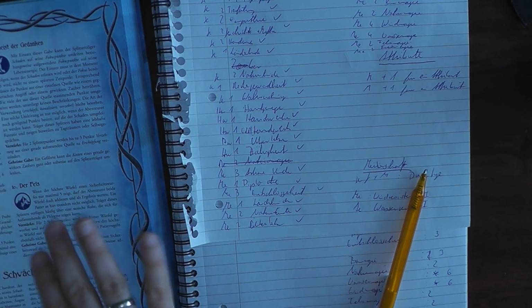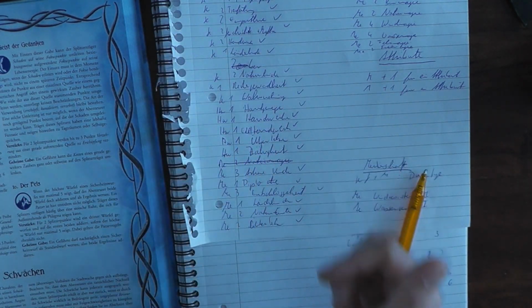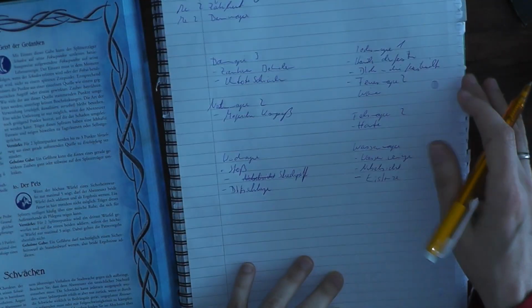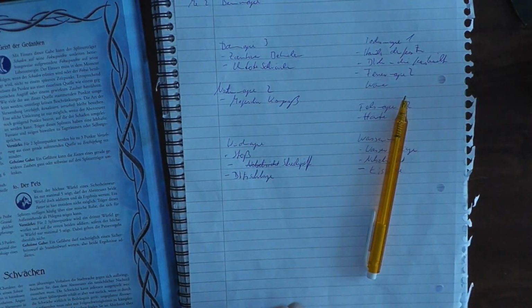So that's a really good thing if you have not very many life points, which I don't, because that's not really my strength, as it were. And I have quite a large focus pool. So this is how you create a magic user in Splittermond.